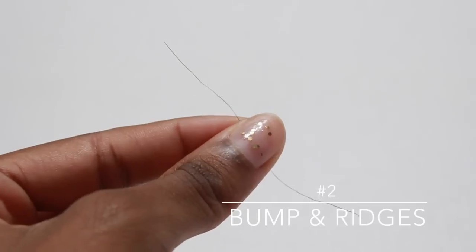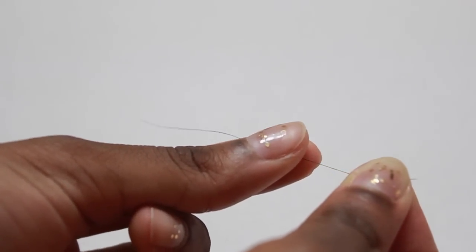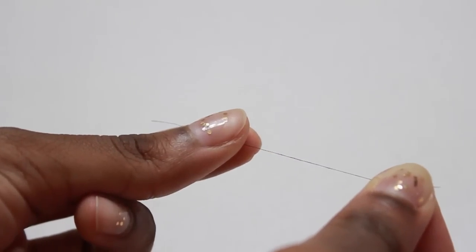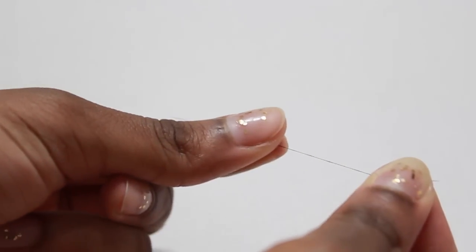Alright, so test number 2 is, I don't know what to call it, but all you need is a strand of hair from your head. You want to place it between your 2 fingers, and you kind of just want to lightly rub your fingers up and down the strand just to feel it out. And you want to see if you feel any bumps or ridges. And if you do feel bumps or ridges, that means you have high porosity hair. You're over in the high porosity section.